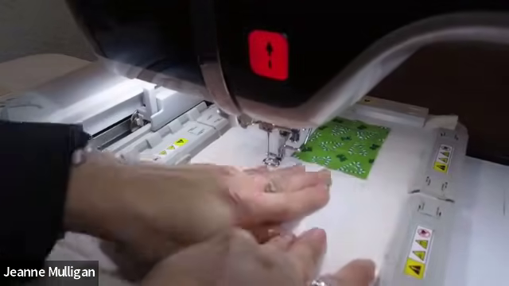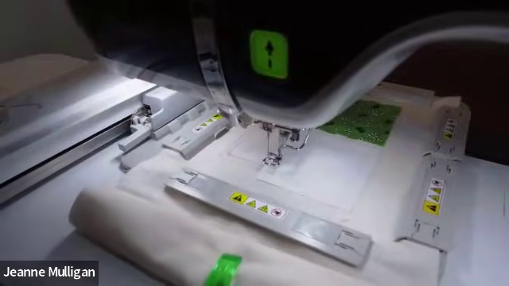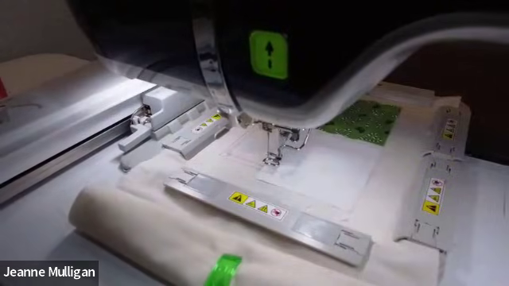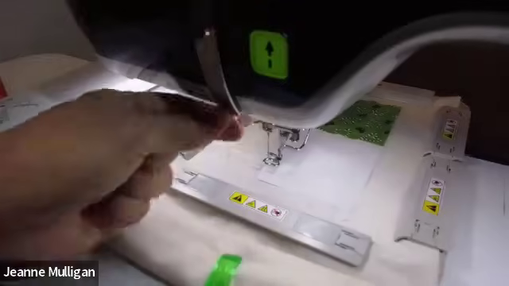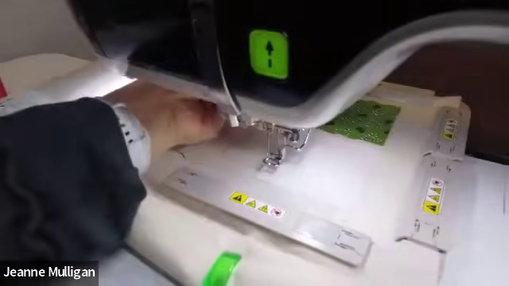Okay, I'm going to go ahead and push them down. Put in your white thread. We're piecing with the white. Put in white thread, piece with your white. And then we're going to rehoop for the next one.